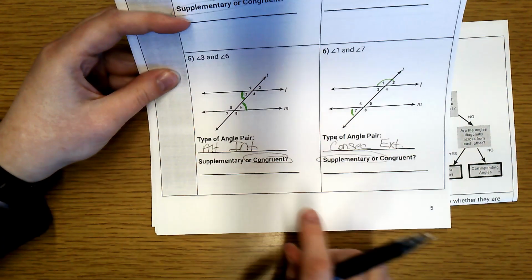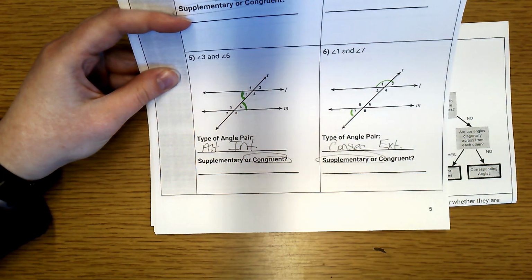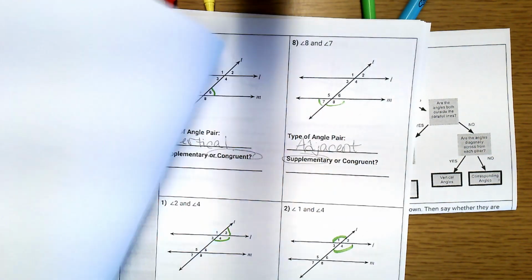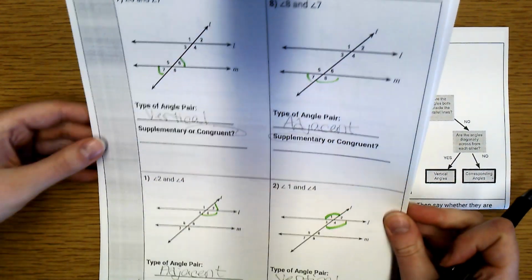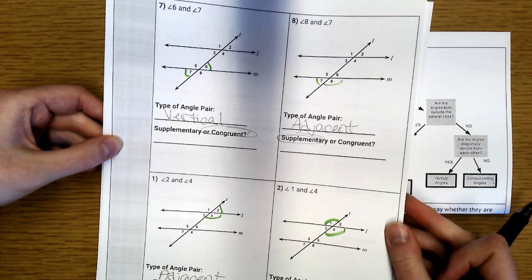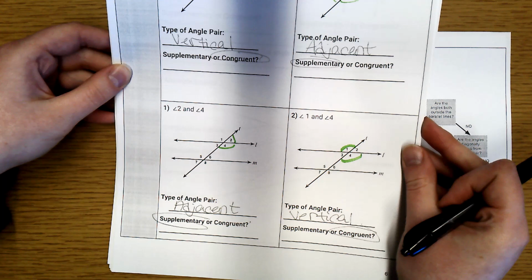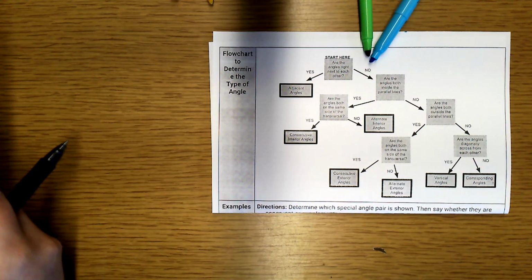Here's the answers you should get. Pause them if you need to look a little bit longer. Here's the answers on this one. Alright, if you have questions, let me know.